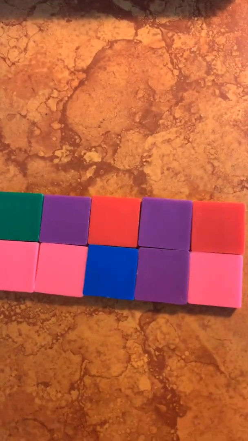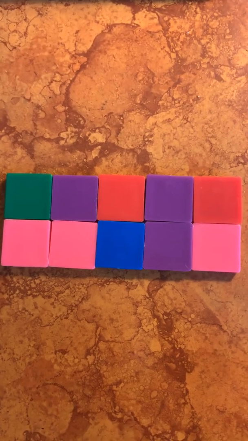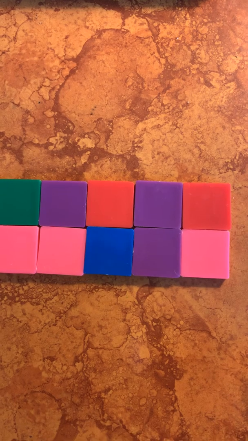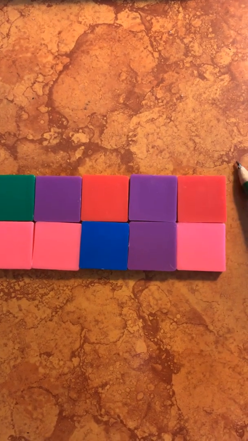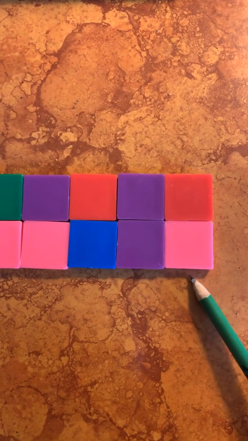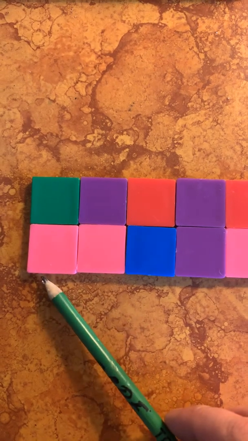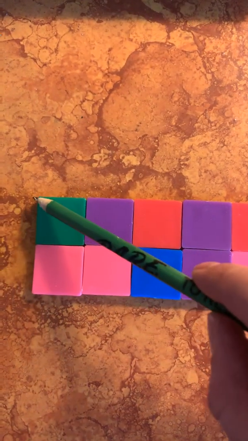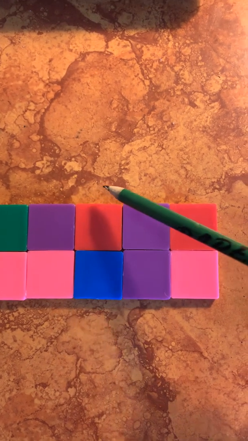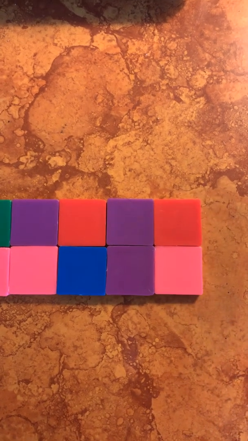So in this situation, we need to find out what the perimeter is for this rectangle. So let's go ahead and start counting again. Okay, 1, 2, 3, 4, 5, 6, 7, 8, 9, 10, 11, 12, 13, 14. Okay, 14.